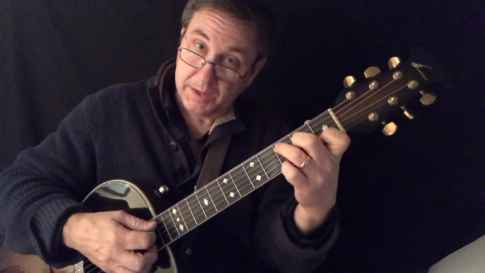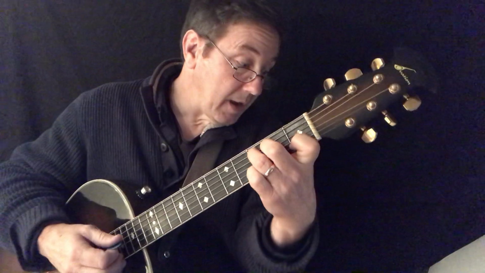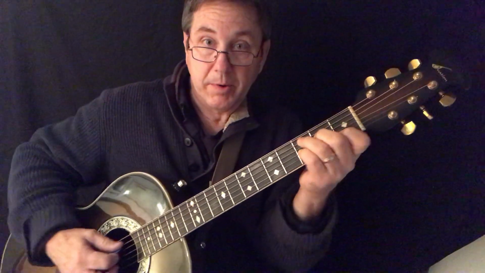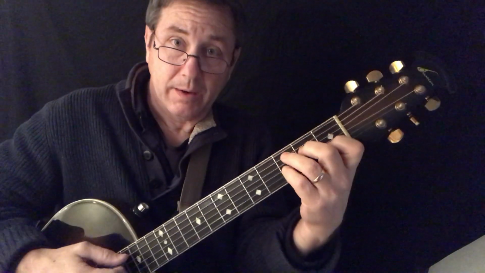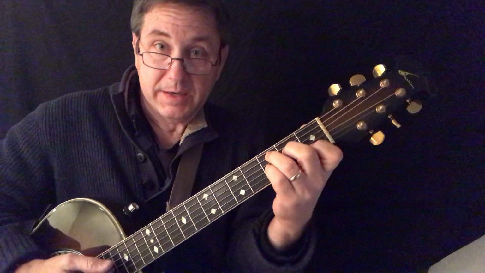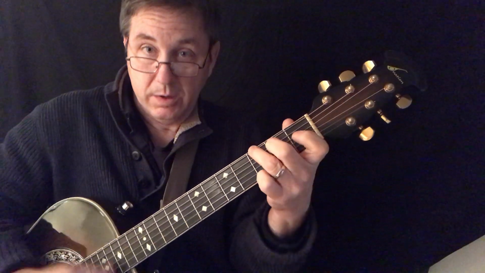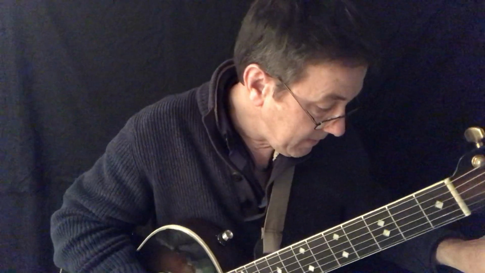And here's a normal C that you already know. And we're going to make it a 7th now by putting the 4th finger down as it's shown on the diagram. I'm not going to tell you which fret and which string. You look at the diagram. You should be getting onto that by now. Okay, so C, C7, D, D7, G, G7. Okay, so you can get a feel for what they do.